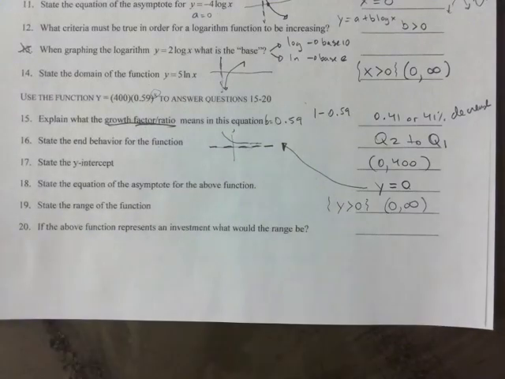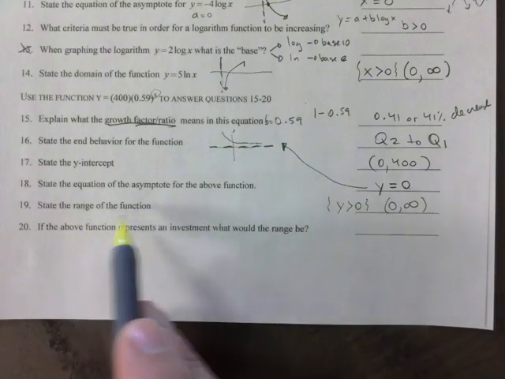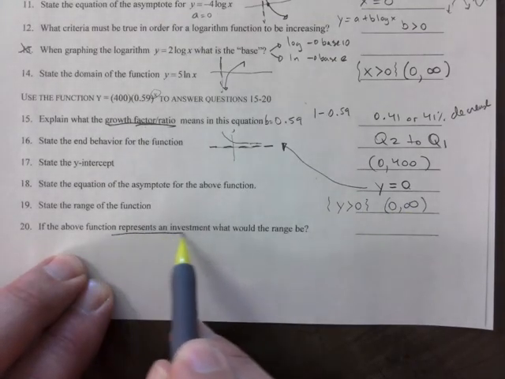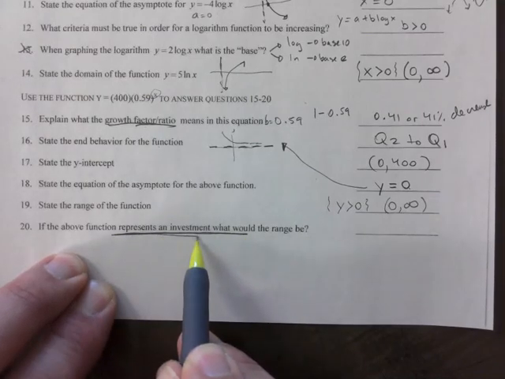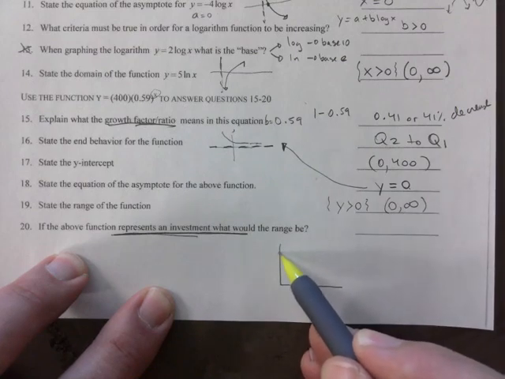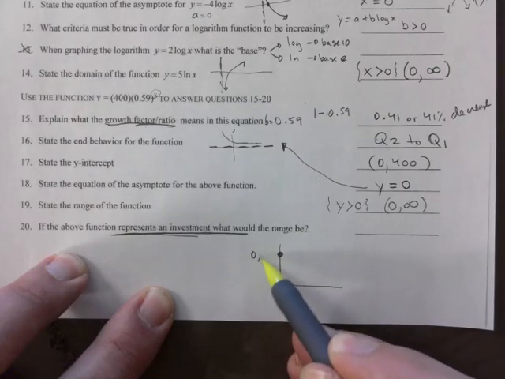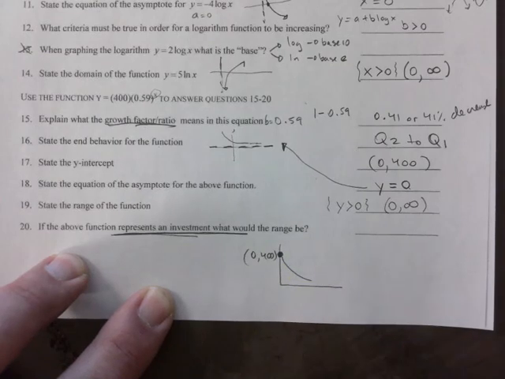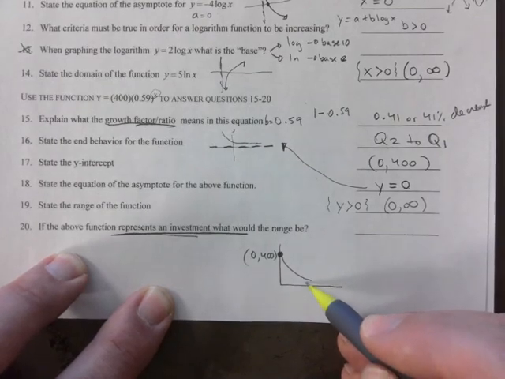Oh, I think I made a mistake there, right? You're saying yes? Well, it's a little unfair that I'm mixing it up, because when I state this, I'm assuming there is no word problem associated with it. All of a sudden, I throw in a word problem, that this is an investment. So technically, when it's an investment, we're only carrying that 0, 400, right? That's our y-intercept. And the investment is going down from there. But it's never going to touch.